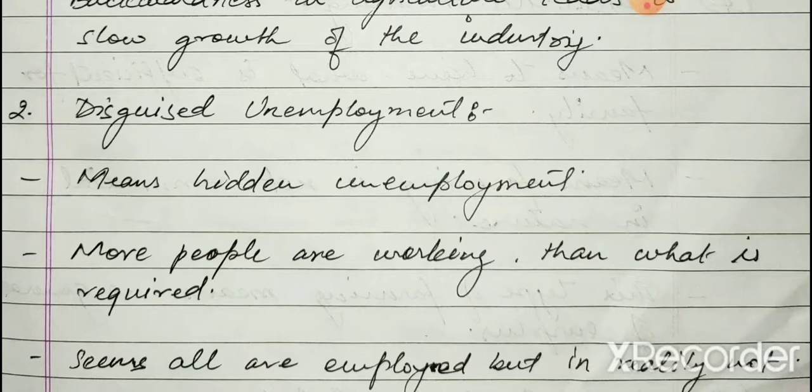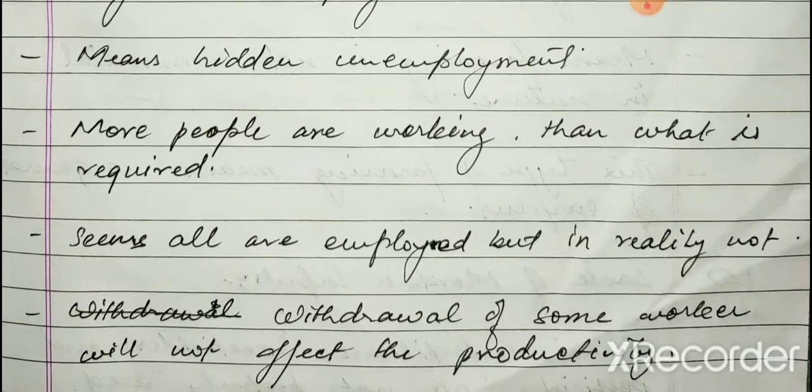if you ask them not to work on this land, then the production or productivity on that land won't be affected by these people. Suppose 4 are required and 4 are working, and you add 4 more. What will be the result? Nothing. The production is not going to increase. And if you take out these extra 4 people, then the productivity is also not going to be affected.